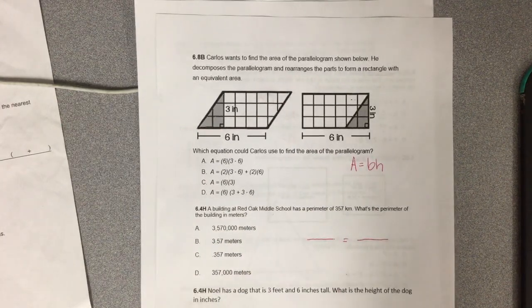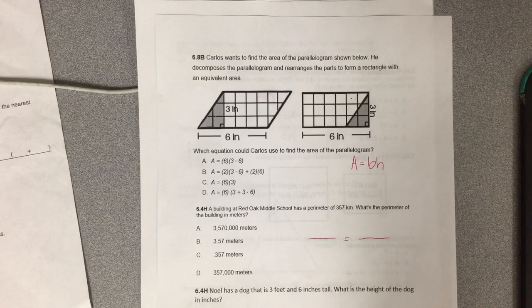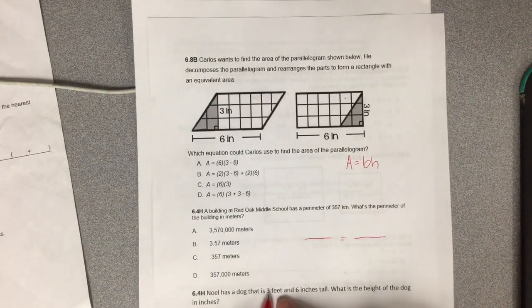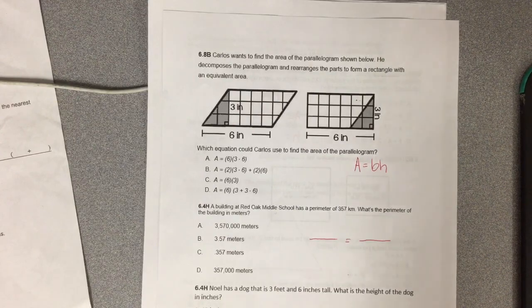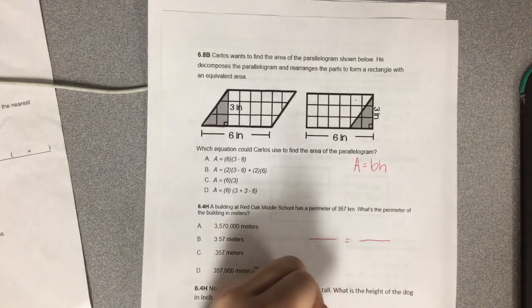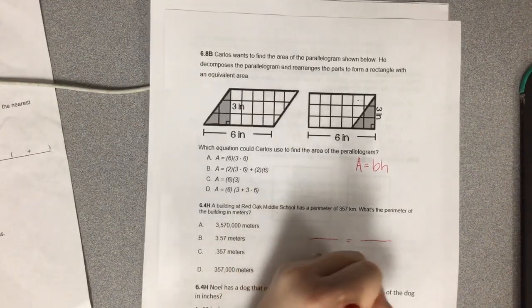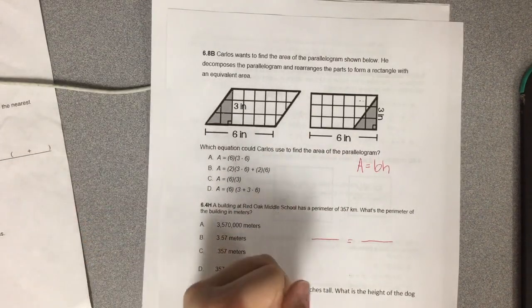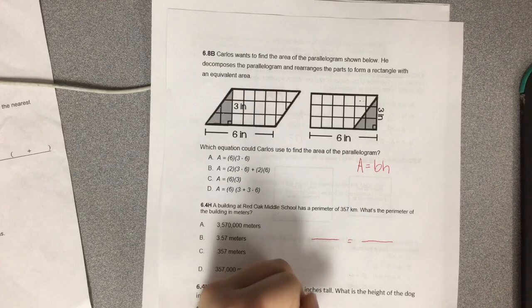Okay. Noelle has a dog that is 3 feet and 6 inches tall. What is the height of the dog in inches? Again, we're going to have to figure out how we get from feet to inches. This one may seem obvious to you, and in your head you already know. My unit rate is going to be 1 foot means 12 inches.